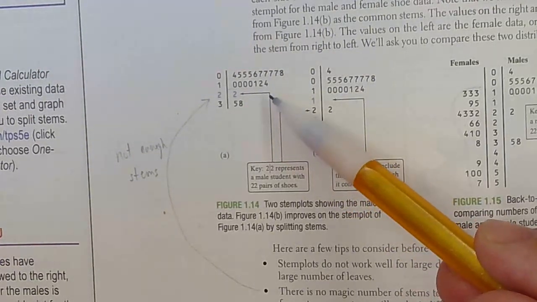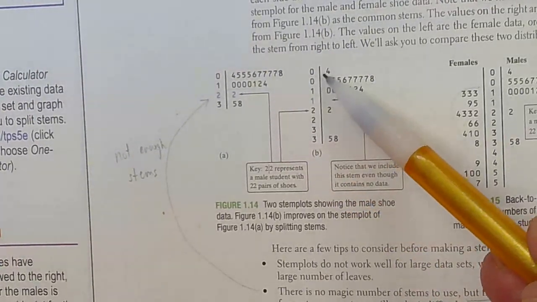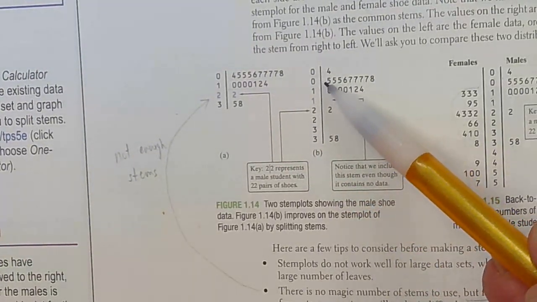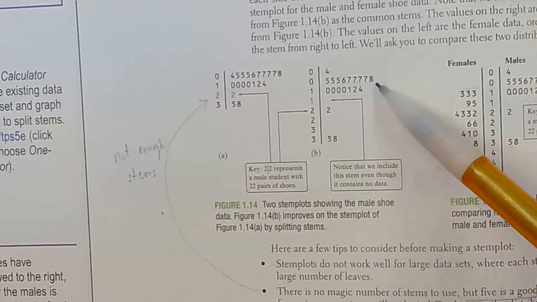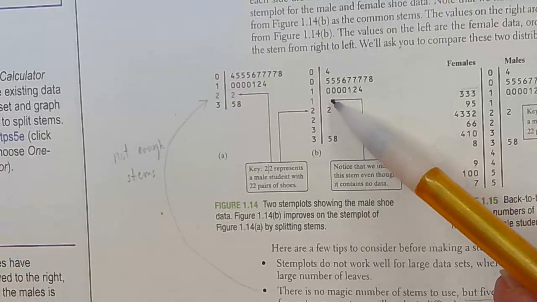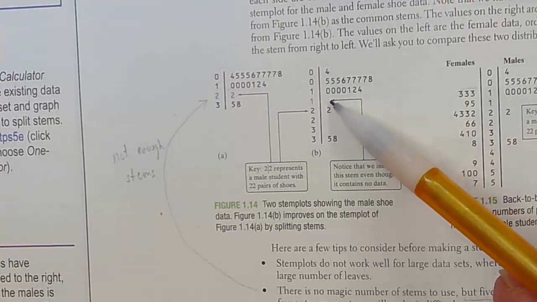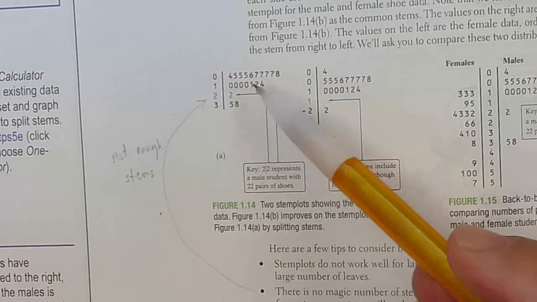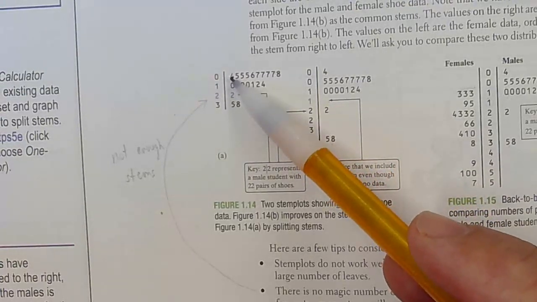So they split it. This first row is 0 through 4. The next one is going to be 5 through 9. You guys follow me on that? This is going to be 10 through 14. This is going to be 15 through 19. So by splitting the stems, they cut that in half, right? From 0 to 9, cut it in half.